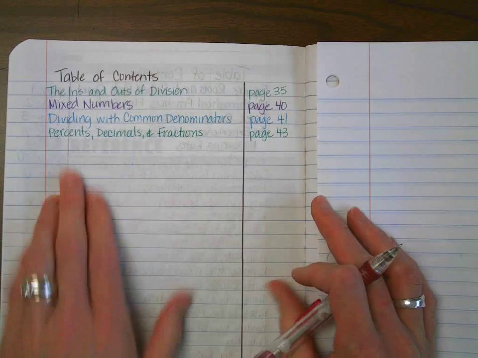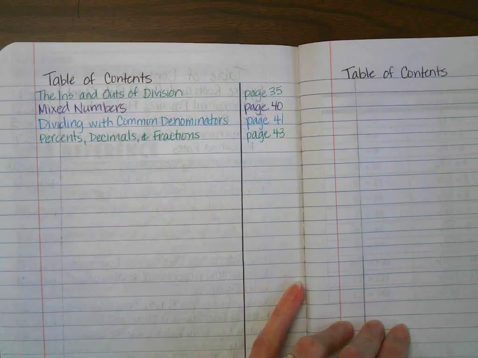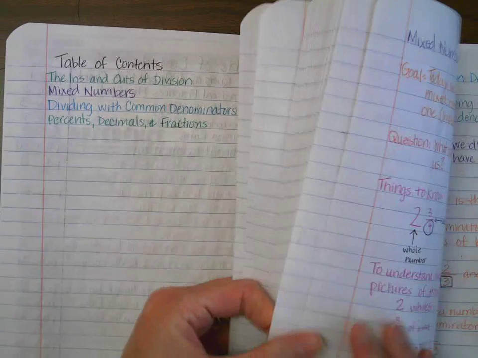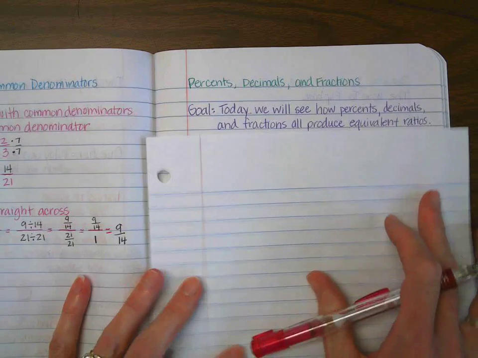So I'm turning to my table of contents, and we find that on page 43 in my Combook. So I'm going to turn to that page, 43. And here we are. Okay, so percents, decimals, and fractions.